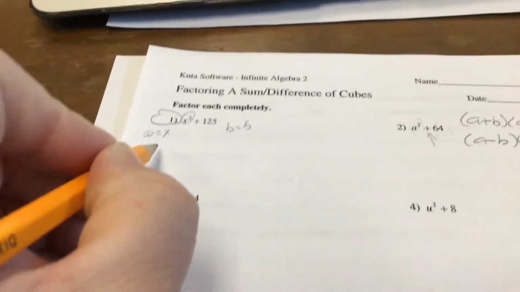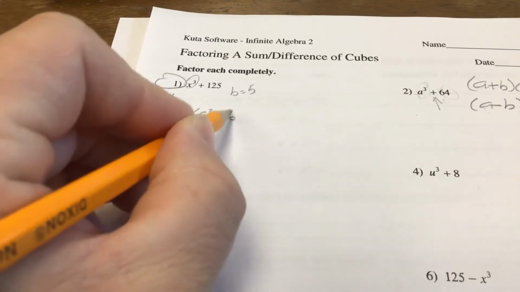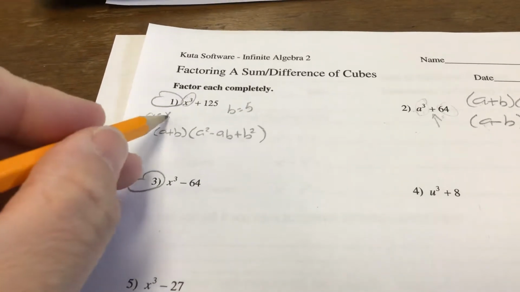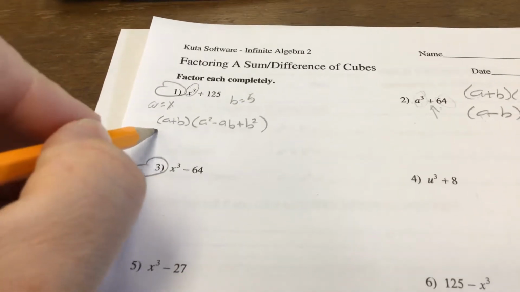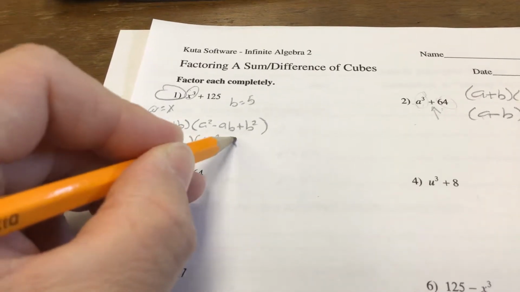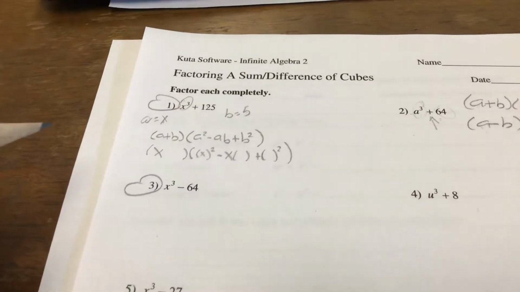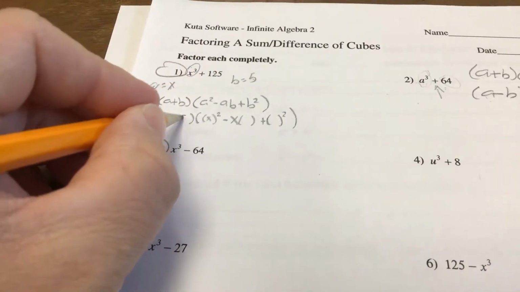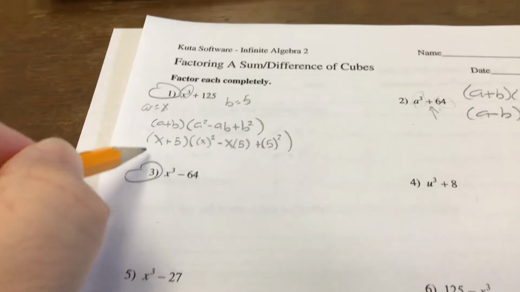So here's what I'm going to do. I'm actually going to write the form out again. I'm going to rewrite it, but I'm going to plug it in right below it so you can kind of see what's going where. Wherever I see an a, I'm going to put an x in its place. Then I'm going to go back, and everywhere I see a b, I'm going to put a 5 in its place. So I've got a plus 5. And I went ahead and put parentheses where the b's would go.